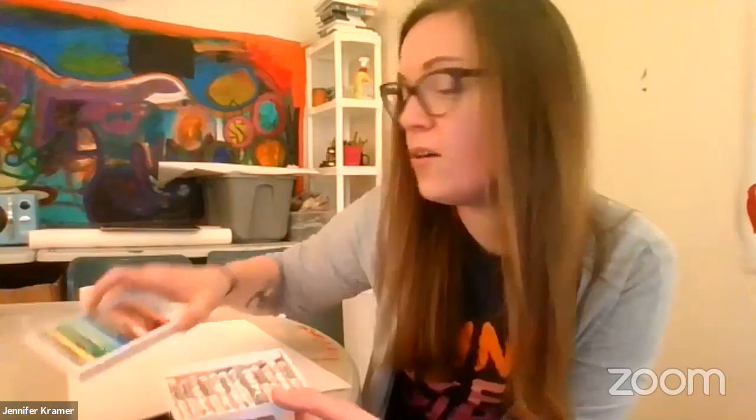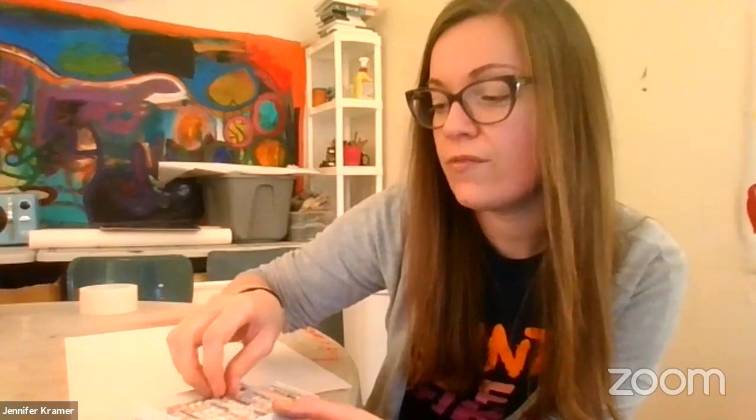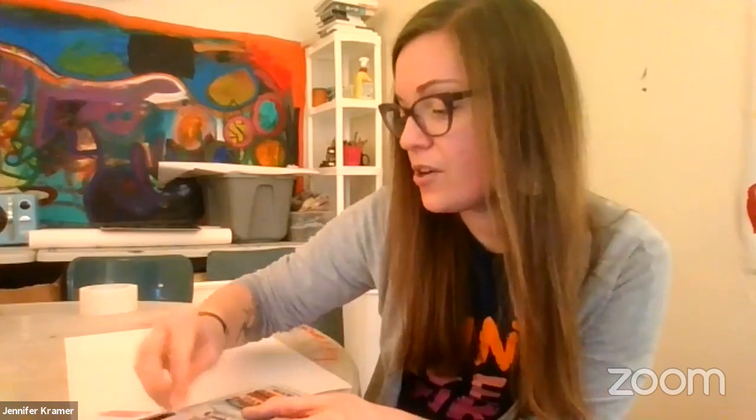A lot of times you'll find these student grade ones that say junior artist, Crayons brand or Pentel brand. These are not only skinnier, but they're just not going to go on as thick. And that's okay. It just depends on what feel you're looking for. For me, I want it to go on smoother and thicker. That's the whole reason why I'm using the oil pastel.